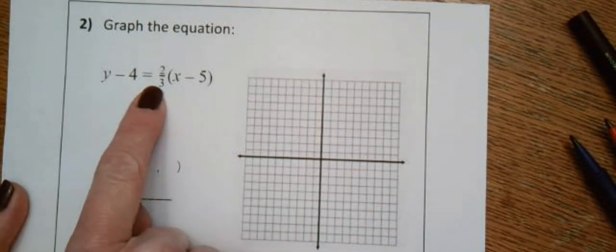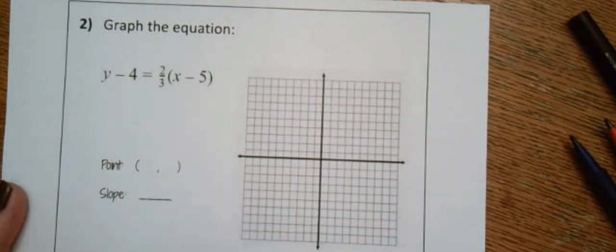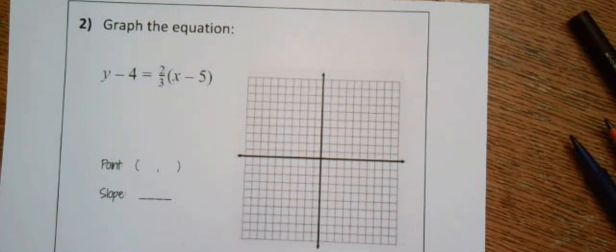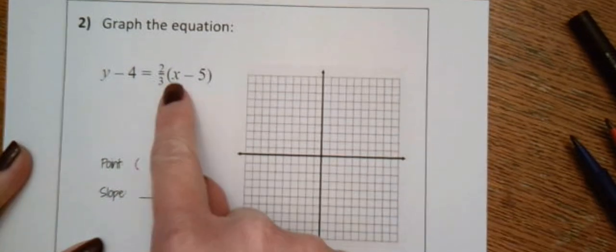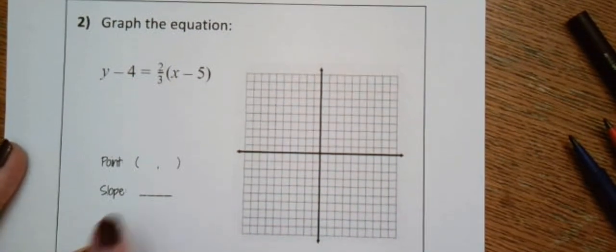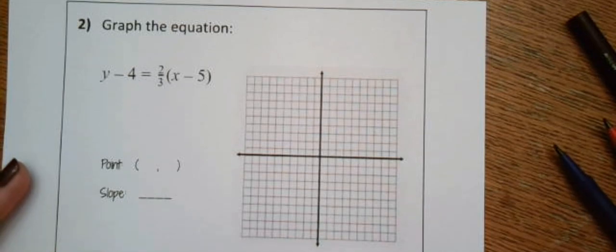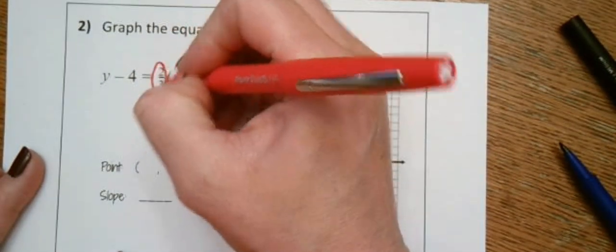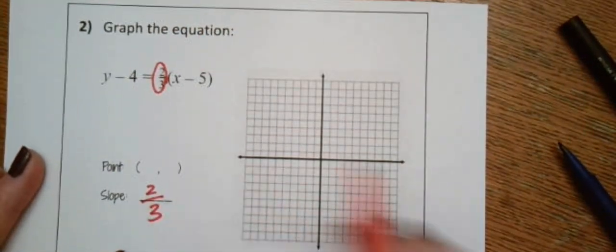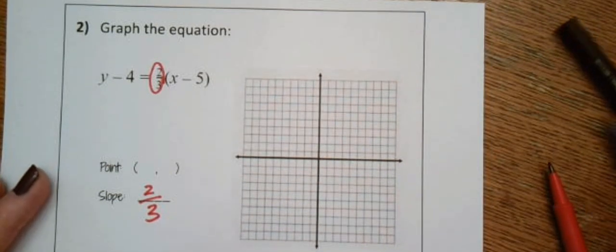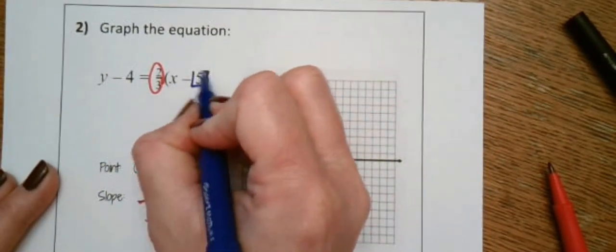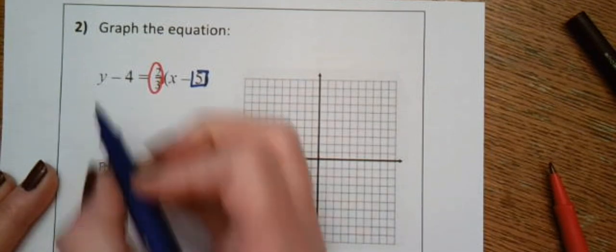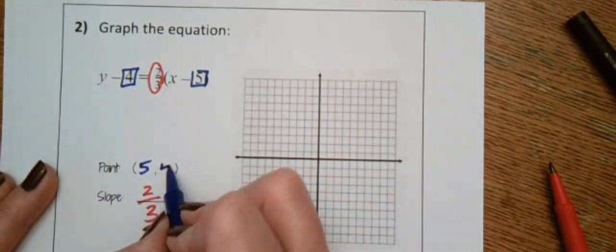y minus 4 equals 2/3 times x minus 5. The equation is in point-slope form. So we need to be able to pull out the point and pull out the slope. So that's why we were kind of practicing this in the last lesson. Well, slope's easy, 2/3. The point is where it can get a little bit trickier. So remember, this is x minus the x coordinate, that's 5, and y minus the y coordinate, which is 4.